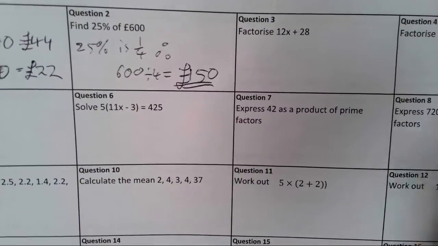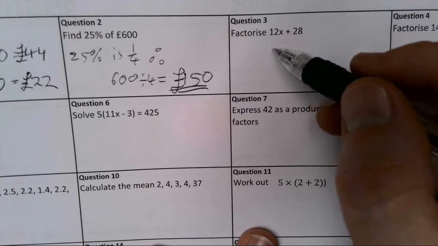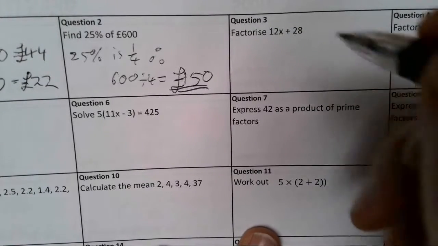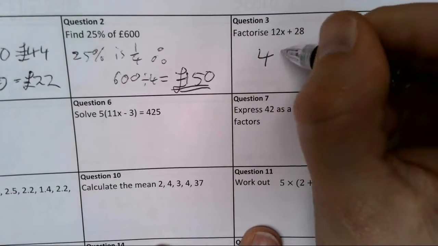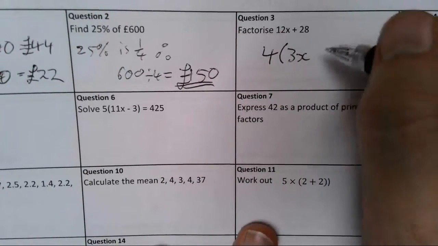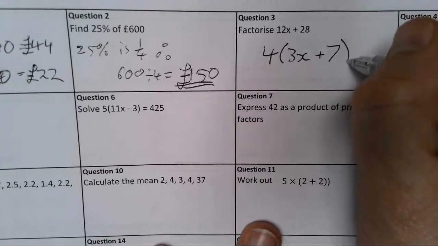Factorize 12x plus 28. I'm looking for the factor of 12 and the factor of 28, the highest factor of both. In this case, I believe it's 4. So 4 times by 3x would give me 12x, and 4 times by 7 would give me 28.